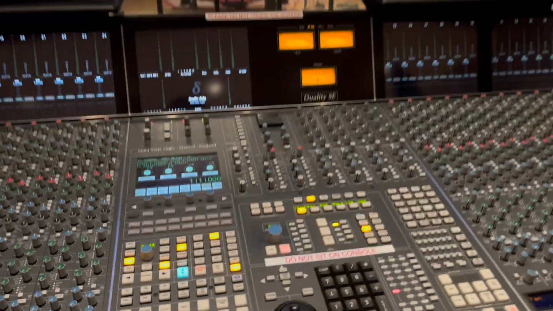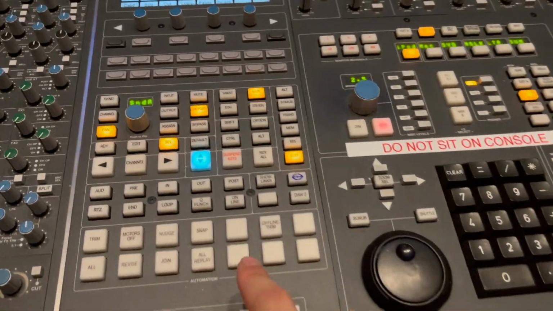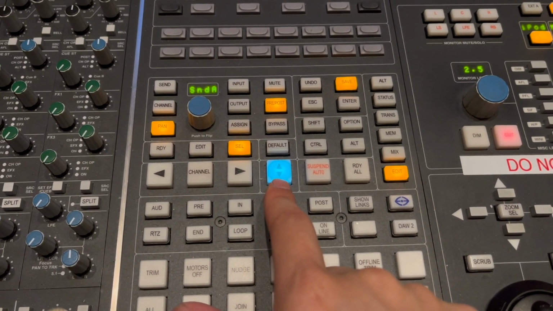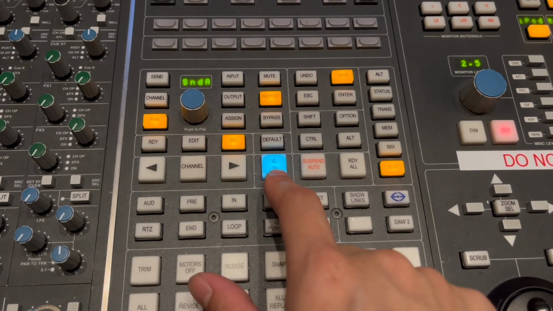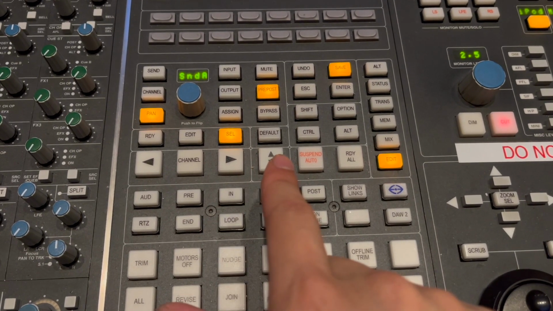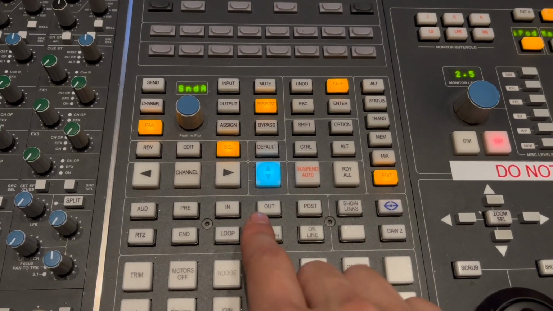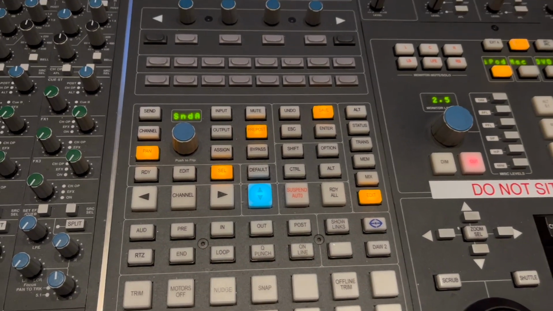So before we start doing anything, an important thing to note is that this focus mode button should be blue, and that represents analog focus mode on the Duality. If it's not highlighted blue, then it's in Pro Tools control surface mode. We'll go into that in a little bit, but for now let's keep it blue and work in analog mode.